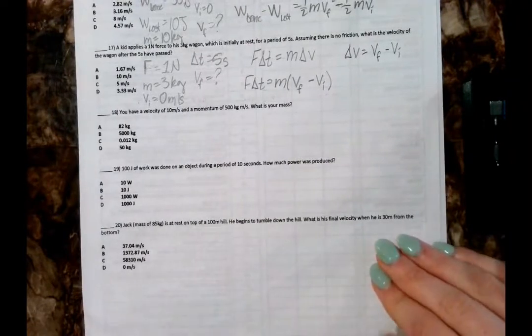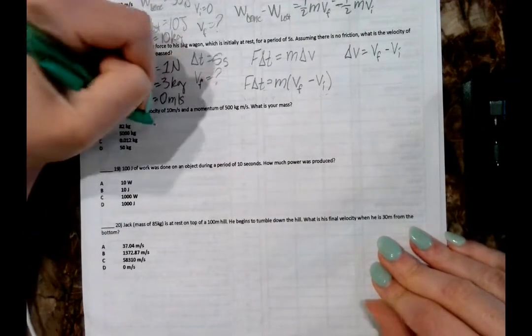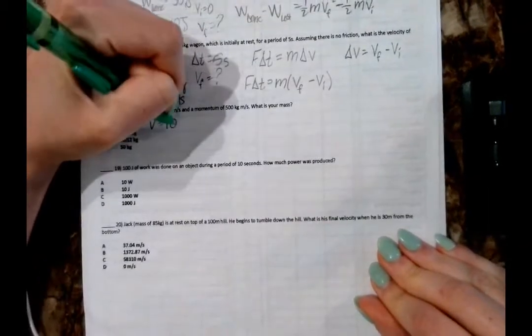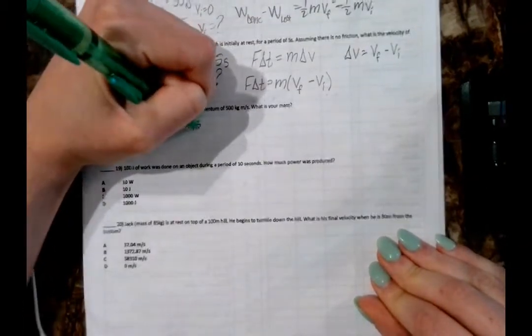All right, you have a velocity of 10 meters per second and a momentum of 500 kilogram meters per second.